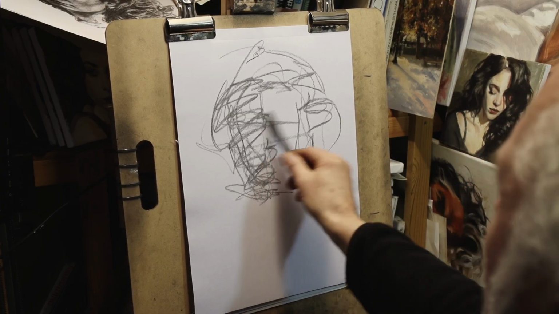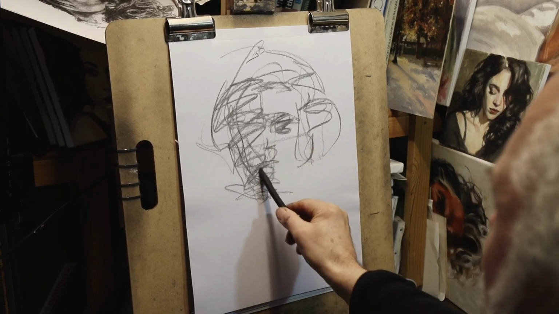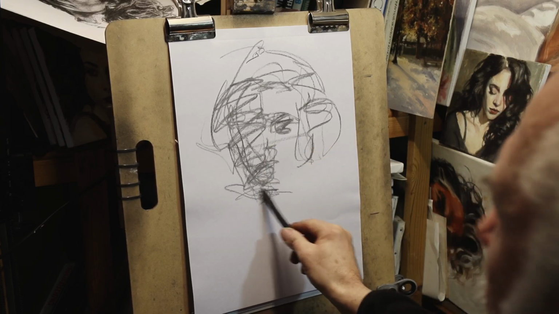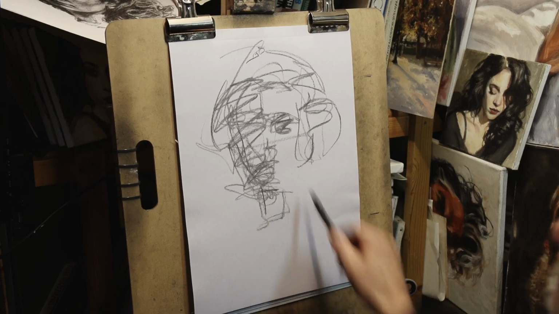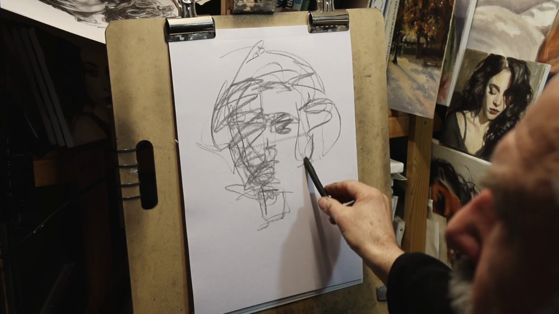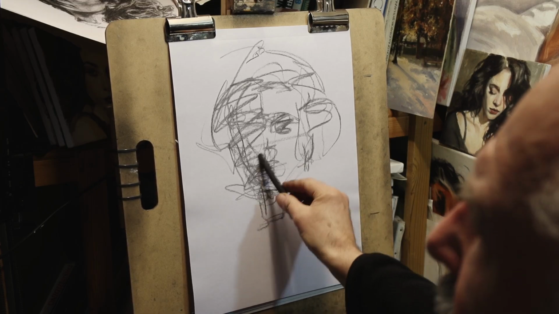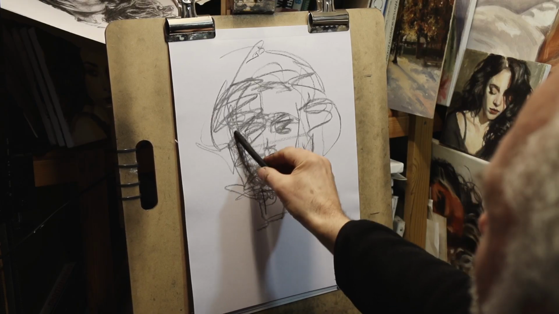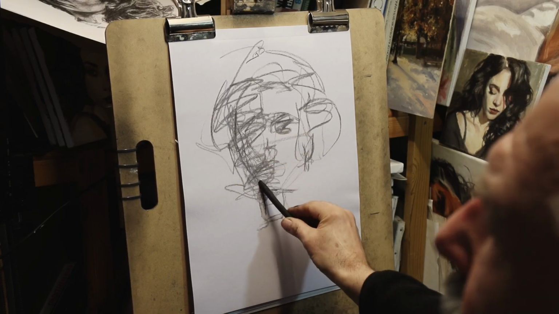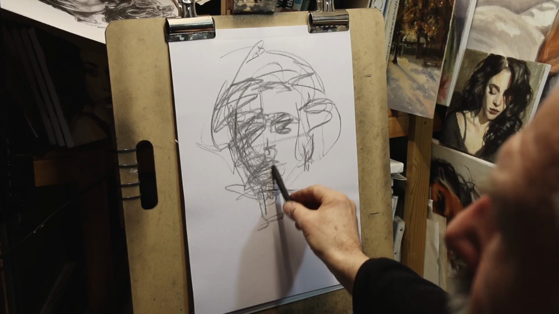Yeah, let me get everything roughly where it wants to be. Again, this is just all about the energy that I'm picking up from this, and that then manifests itself in the marks.